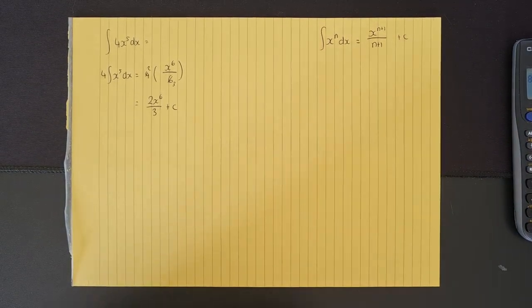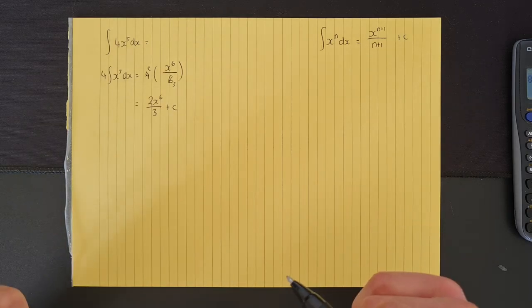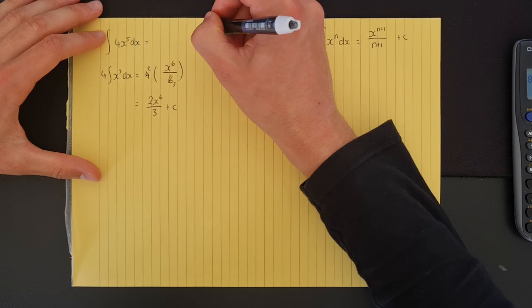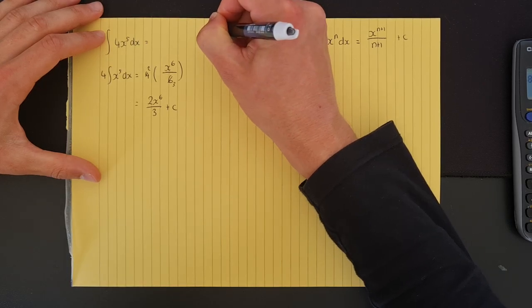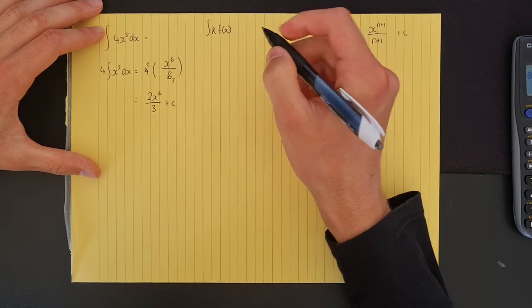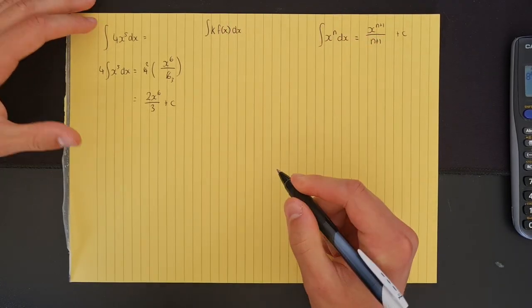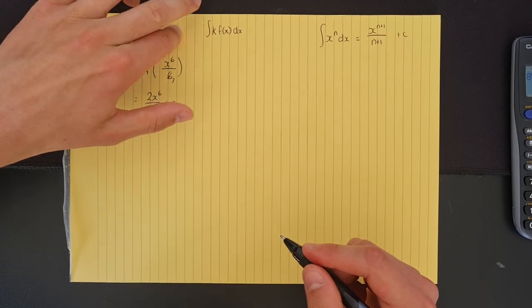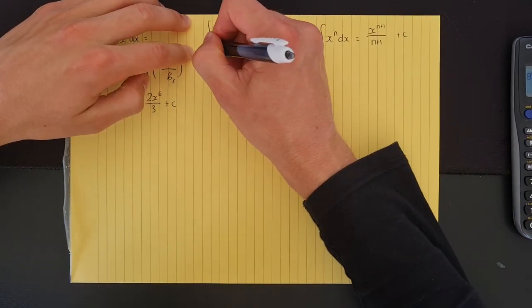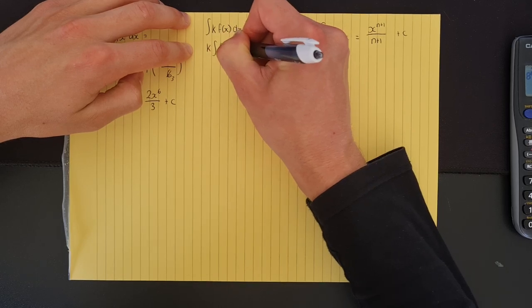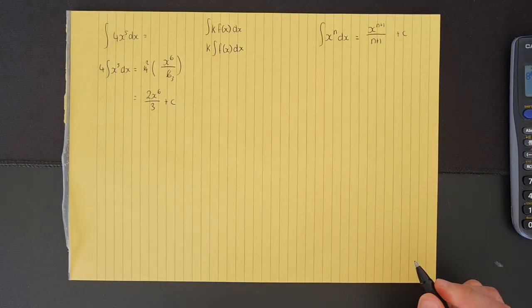Now, let's quickly remember the formula. The constant multiple rule basically states that if we have to integrate a function like k times f of x, where k is a coefficient, as we saw, the 4, we can bring that k out and just integrate the function itself. So it's going to be equal to k times the integral of f of x dx.